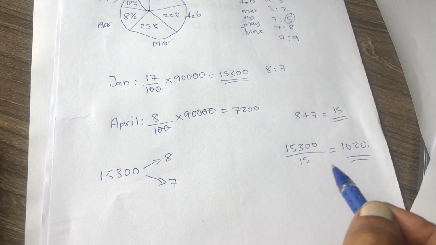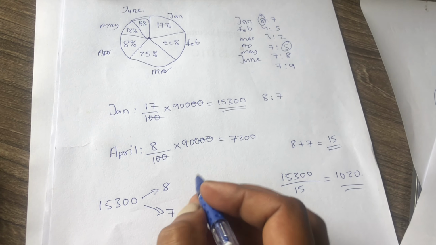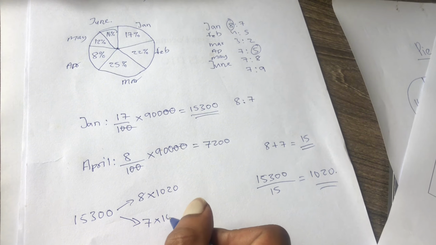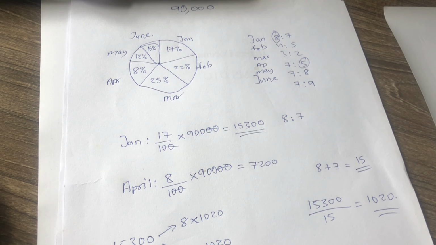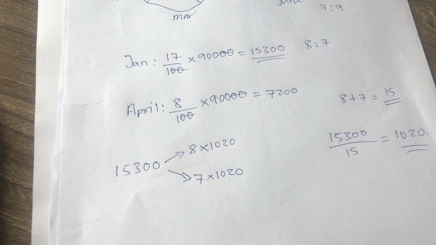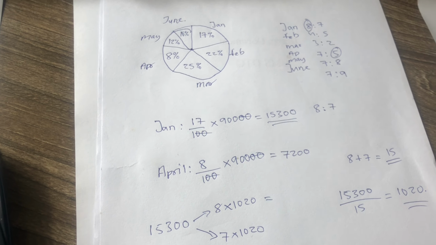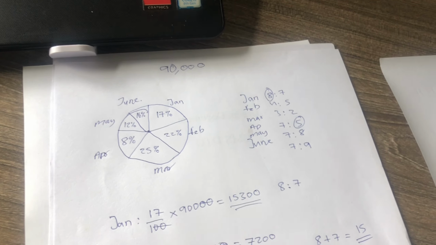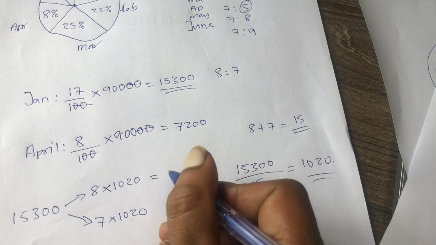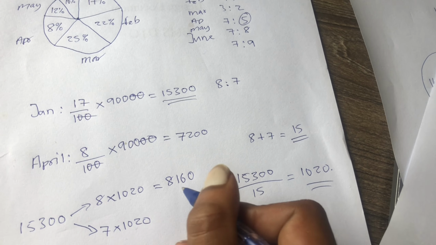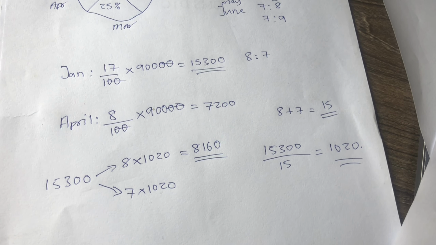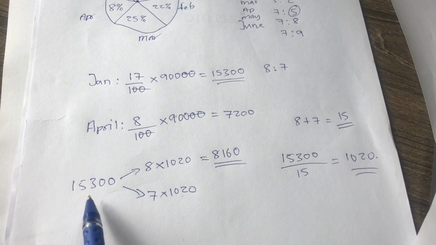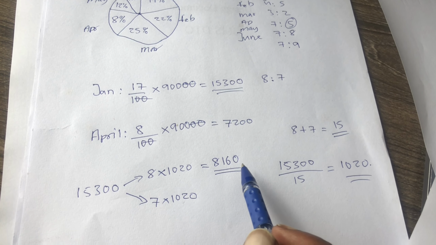To distribute 15300 in the ratio 8:7, we multiply this value 1020 by each part. 1020 into 8 is 8160. This is the number of emails that were read: 8160 out of 15300 were read.